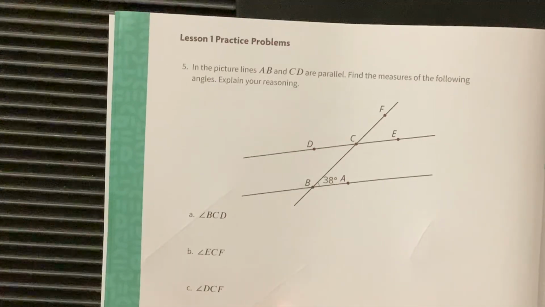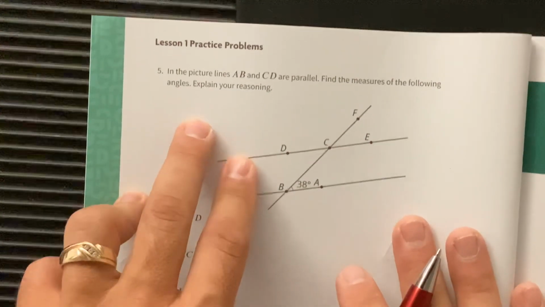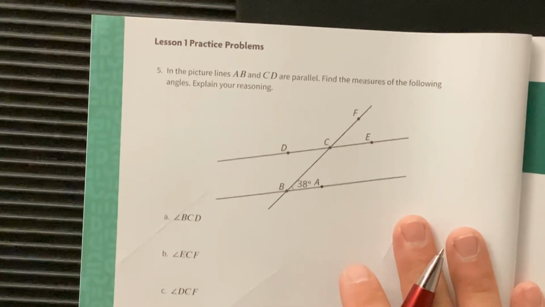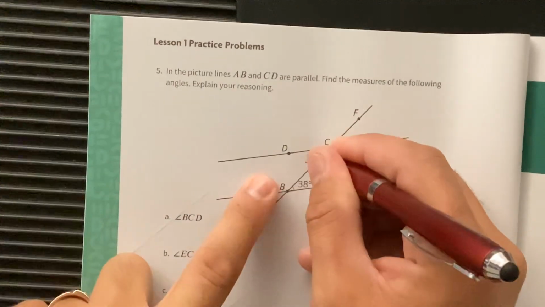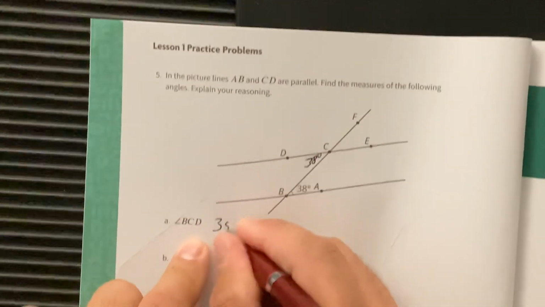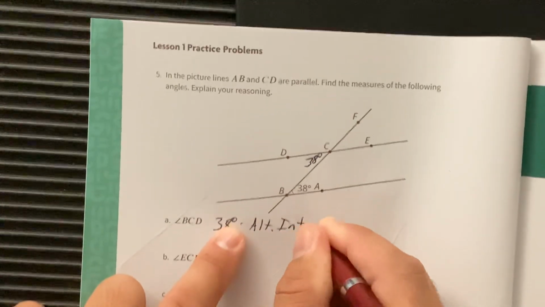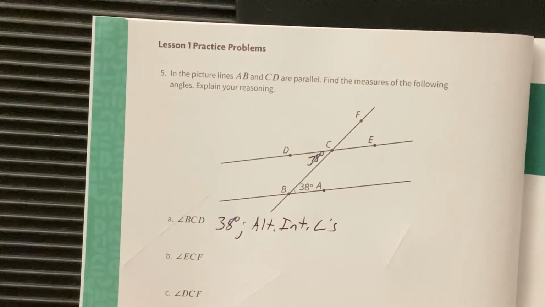And the last one there, question 5. Find the measures. It does say explain your reasoning, so hopefully you just didn't write angles down. It does say explain in the directions. BCD, that would be this guy here. That is 38 degrees. And alternate interior angles would be my reasoning. They're inside. They are opposite of each other.